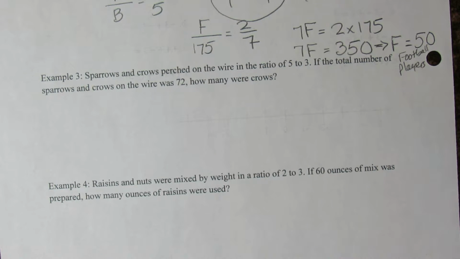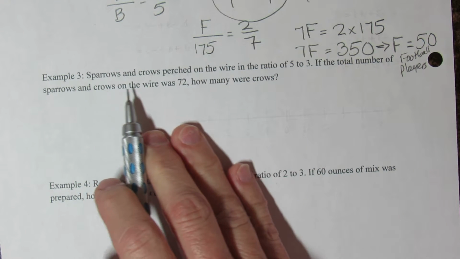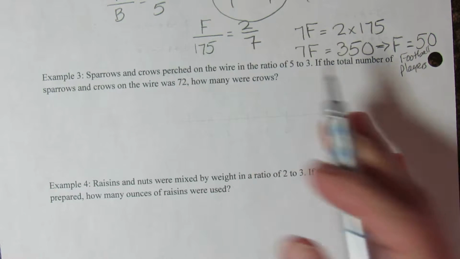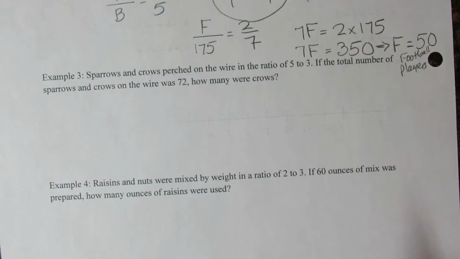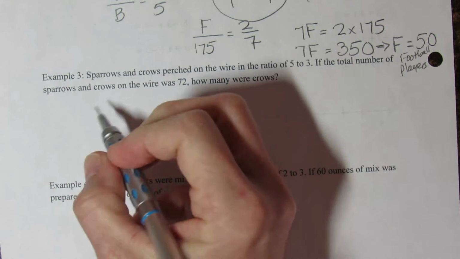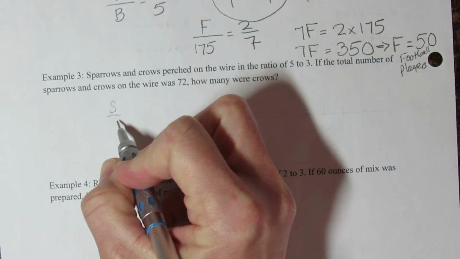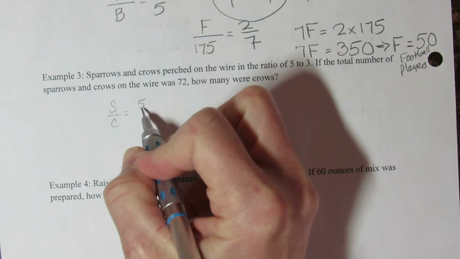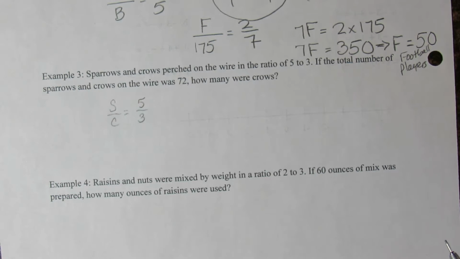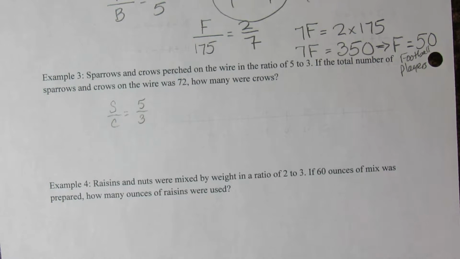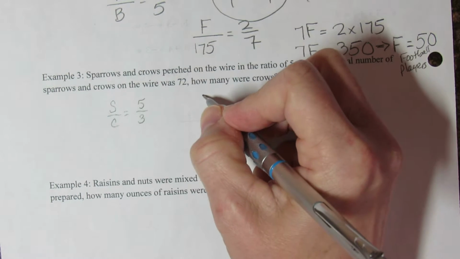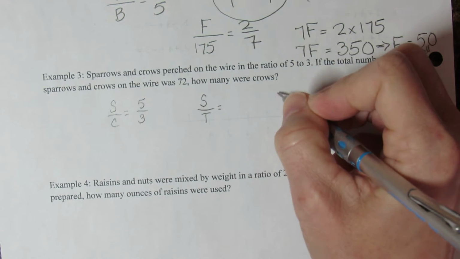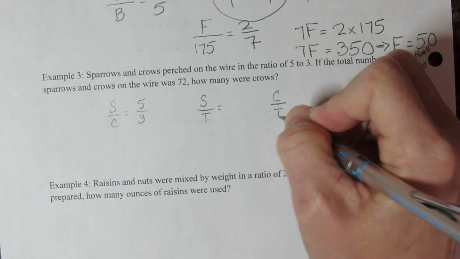So this problem says sparrows and crows perched on the wire in the ratio of 5 to 3. Just from that sentence, I can write 3 ratios. Sparrows to crows is going to be 5 to 3. That's what they tell me, so 5 to 3. I can also write 2 other ratios: one about sparrows to total birds and crows to total birds.